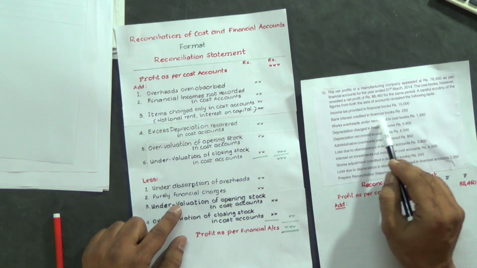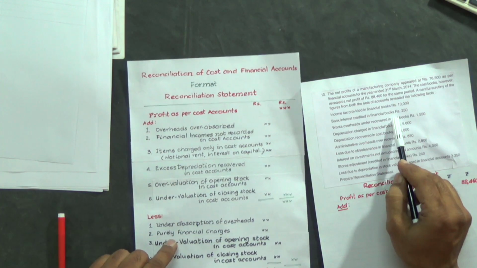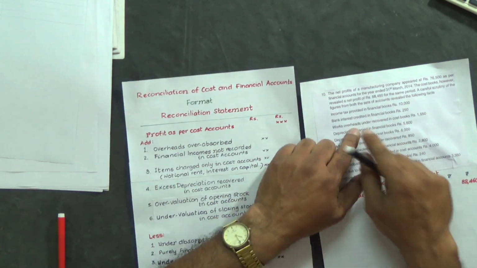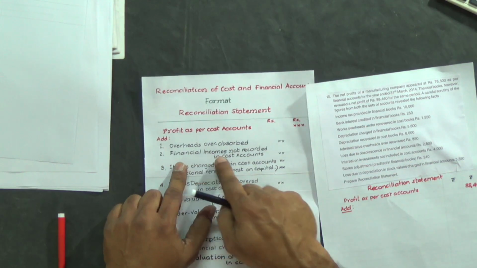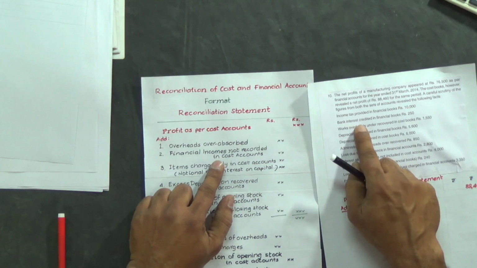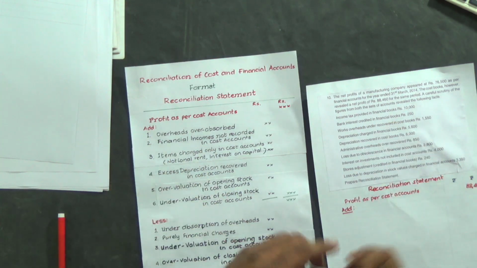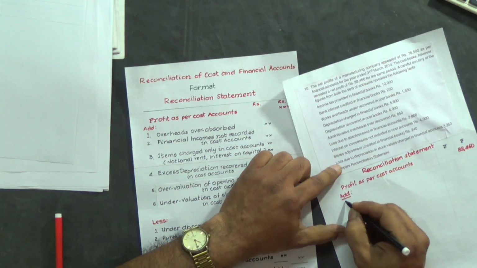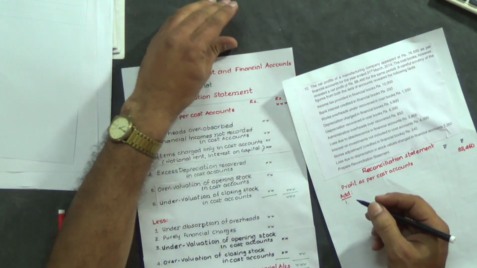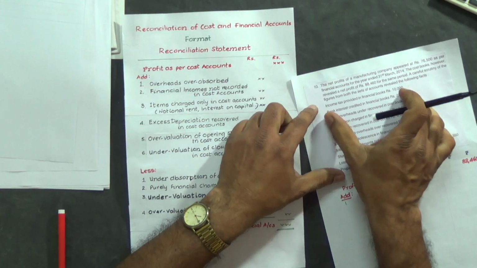Bank interest credited in financial books. Bank interest credited means it's an income. We have financial incomes not recorded in cost accounts; this is the meaning of this. So this is an item to be added. We won't have to worry about what particulars to write here; we can just copy it as it is from the sum.